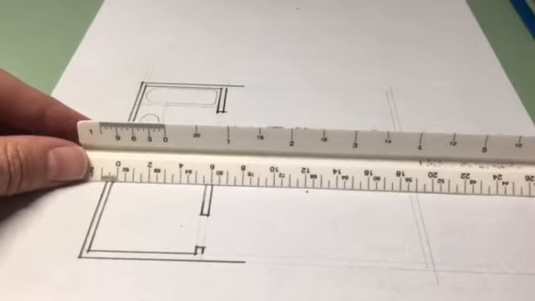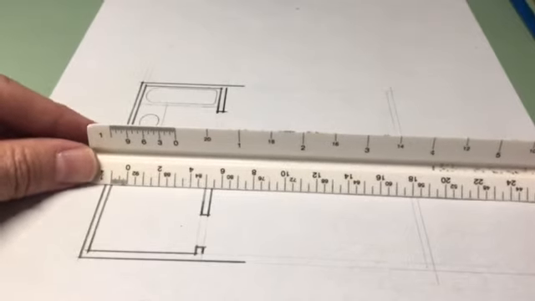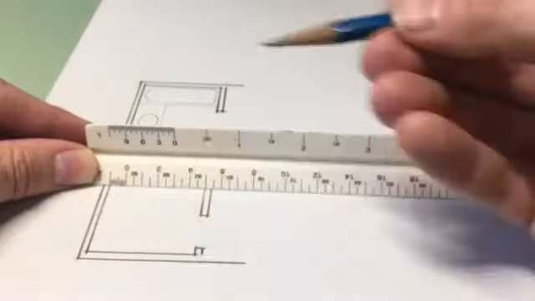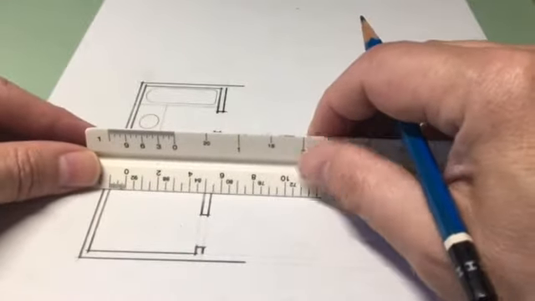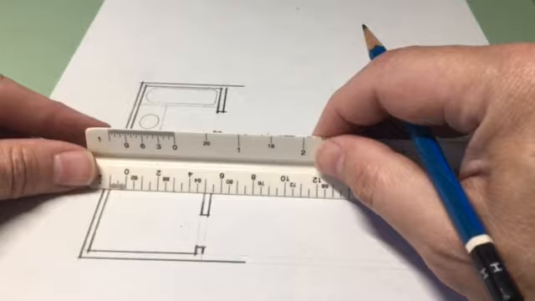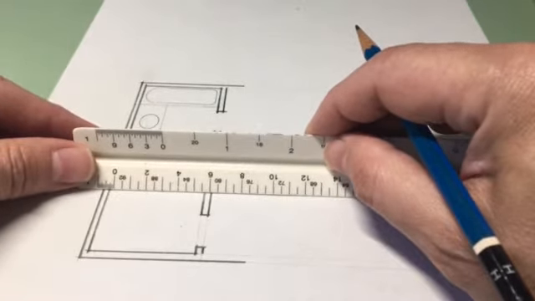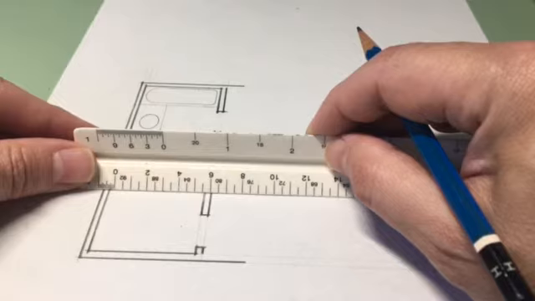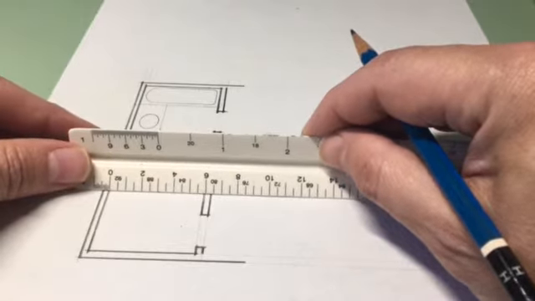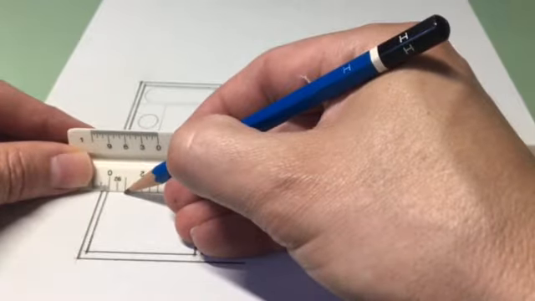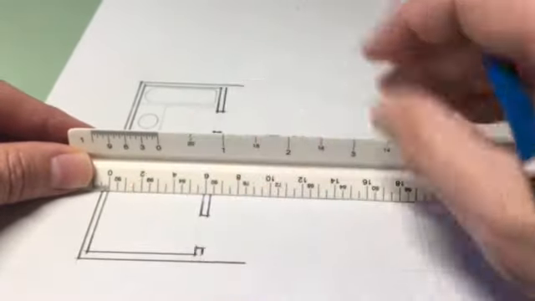So first of all, a shelf. I'm switching back to my H pencil here, my harder pencil. A shelf is typically anywhere from 12 to 14, 15 inches wide. So I'll usually draw mine at about 15 inches. Well, actually I'm going to draw it at 12. So just about that size right there. So there's a 12-inch wide shelf.